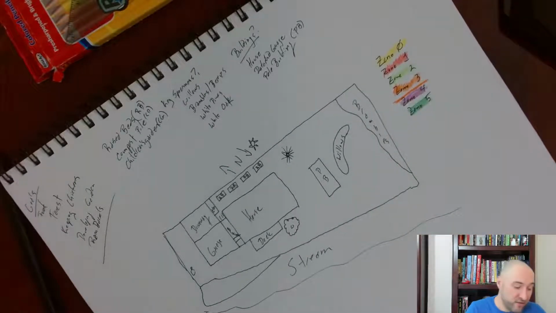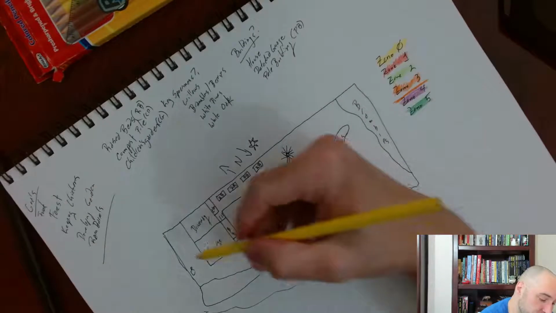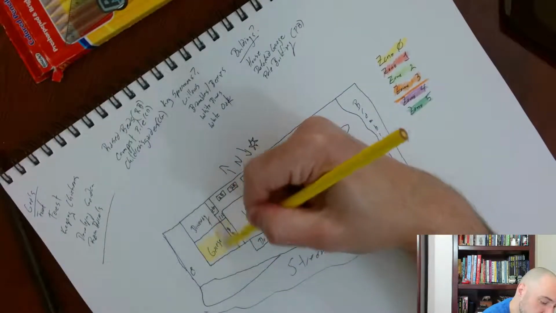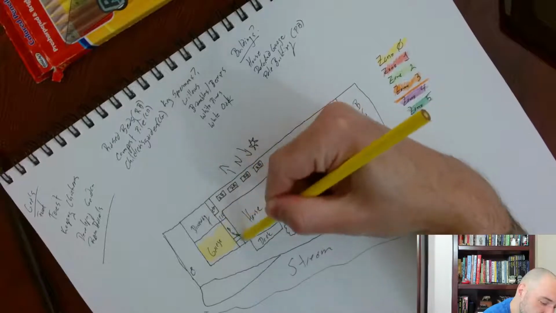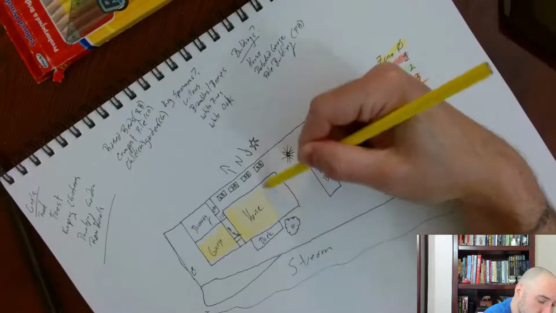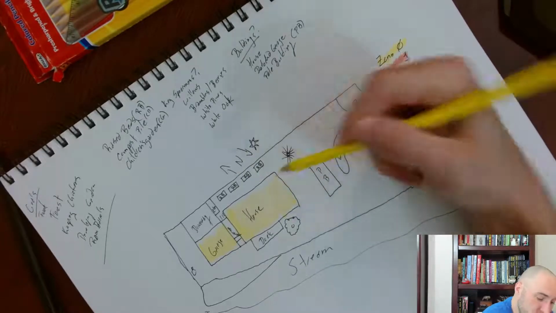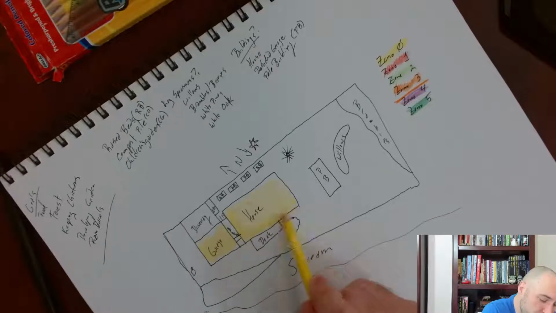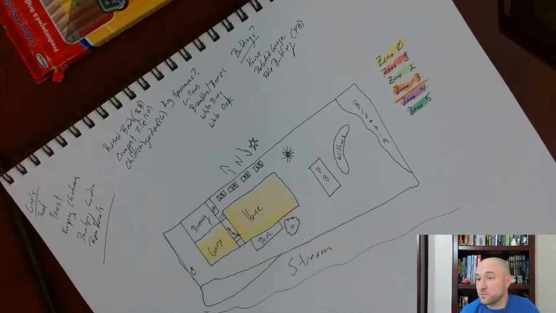But as I say, for this space, there's a garage that these folks are in regularly as they come and go about their day. Here is their home, of course, that they are in. And so, I have zone 0 accounted for.